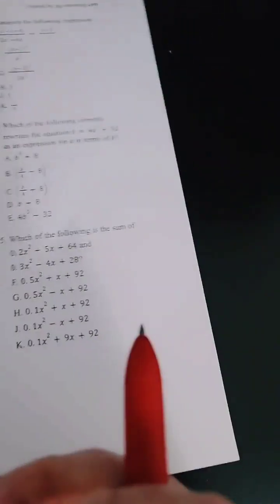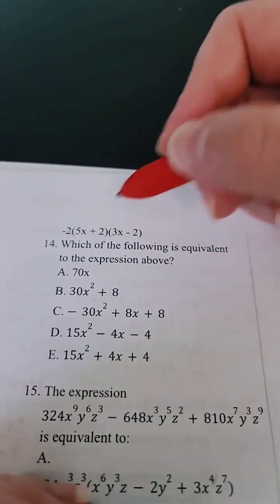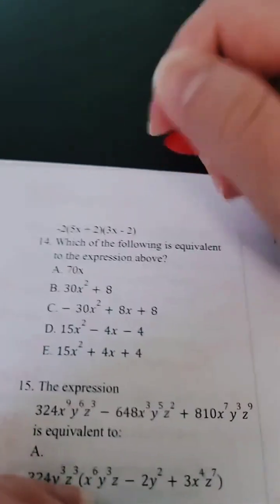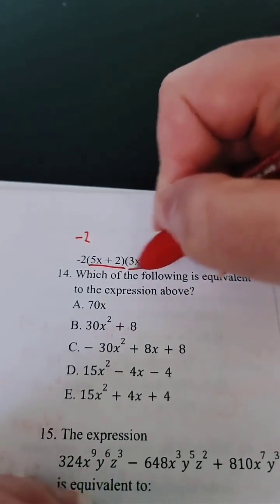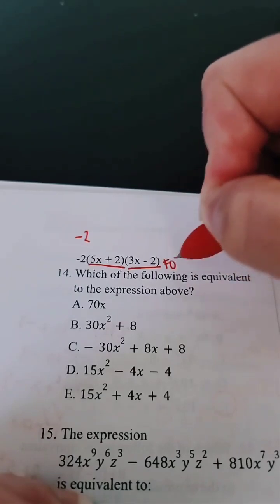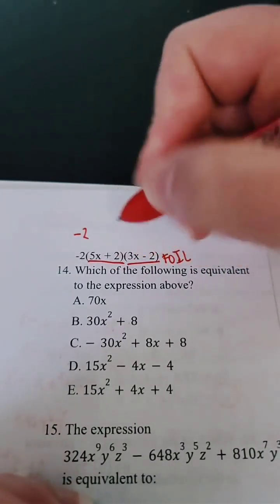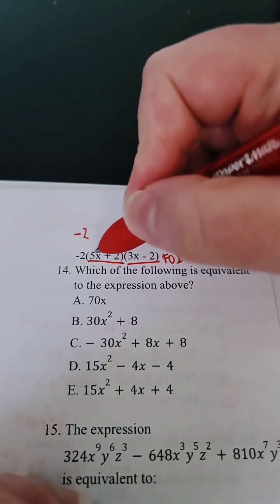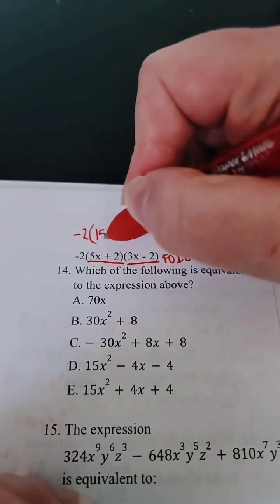So let's go to number 14. So for number 14, it says which of the following is equivalent to the expression above. So I'm going to say I have negative 2 times, remember when I have 2 terms plus or minus in parentheses times 2 terms plus or minus in parentheses, that means I have to FOIL, which is an acronym that stands for what I multiply with this stuff in parentheses. F stands for first, so I multiply the first things, 5x times 3x. So that's going to be 15x squared.